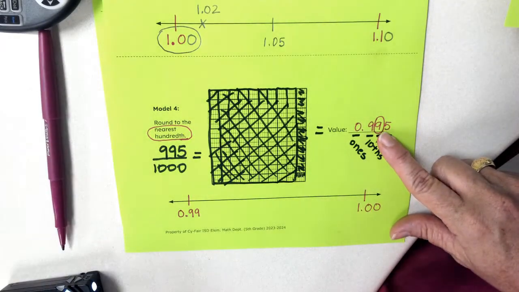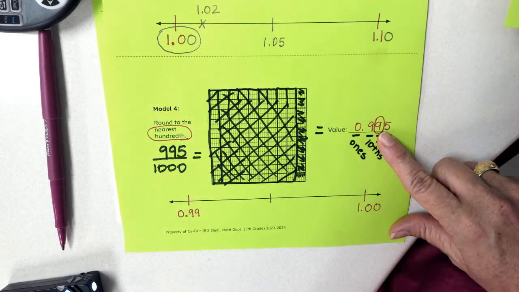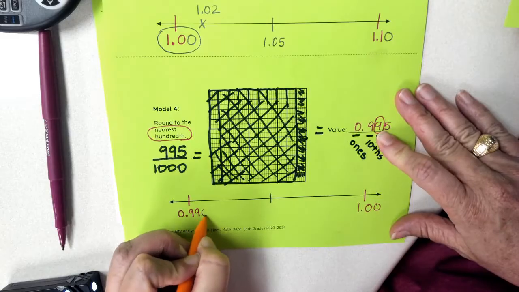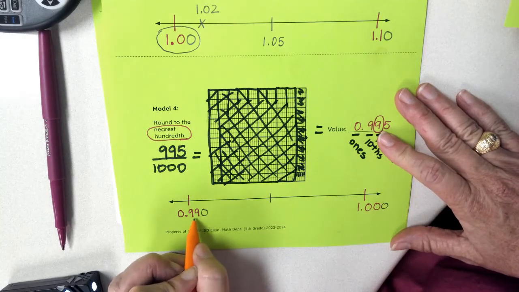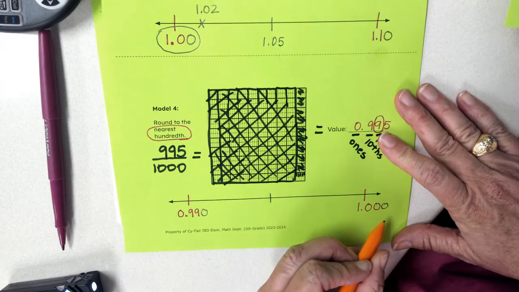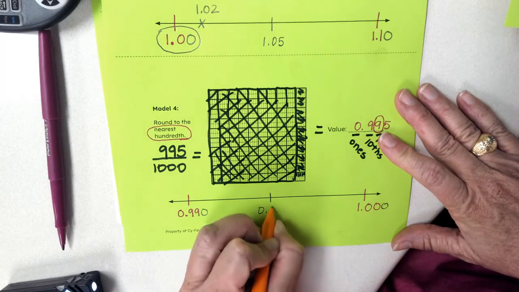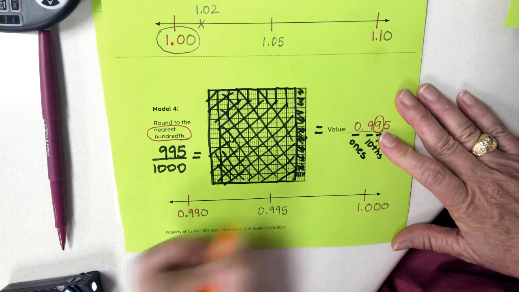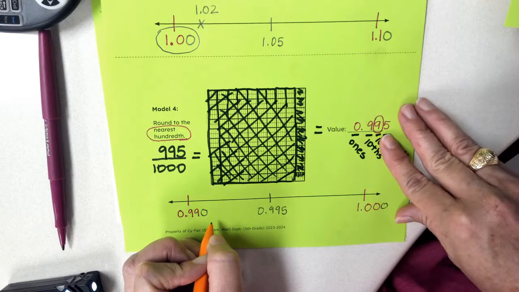Now I need to write my midpoint. So in order to think about my midpoint easily, I'm going to add a 0 to the end and a 0 to the end. What could be between 990 thousandths and 1,000? That's right, 995 thousandths.